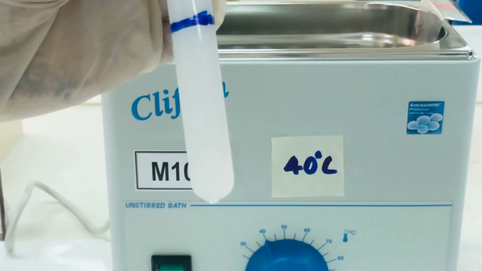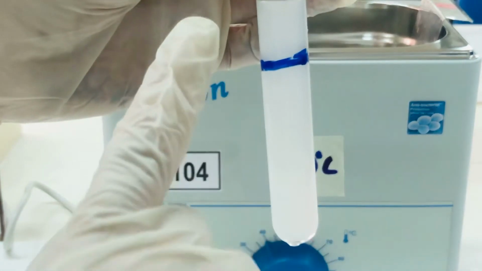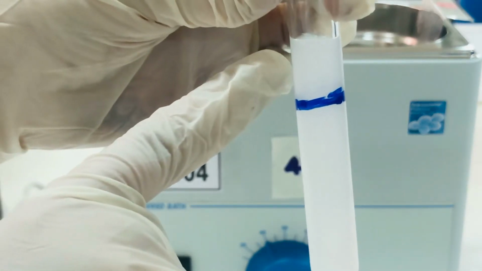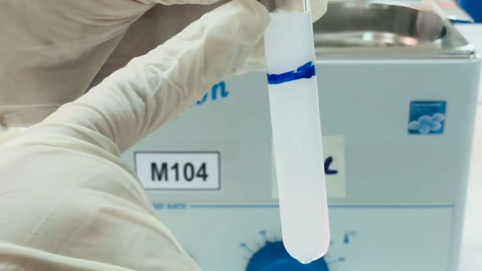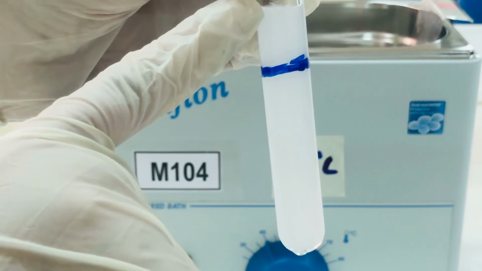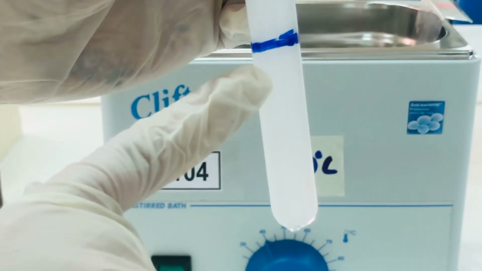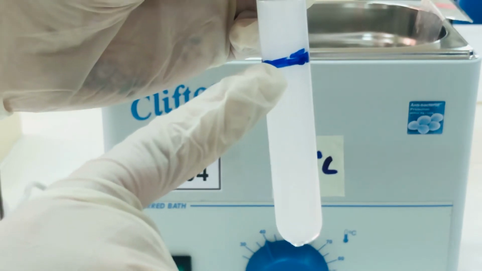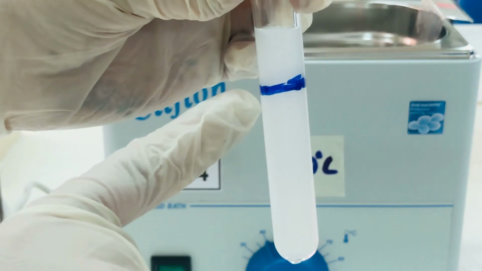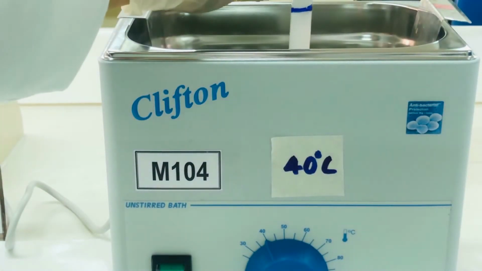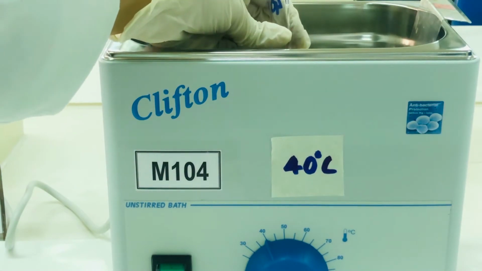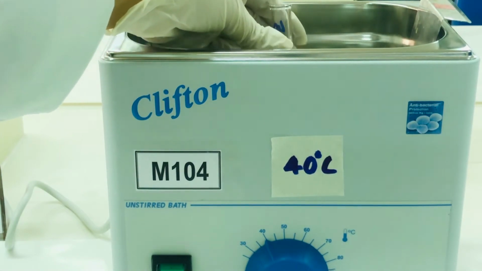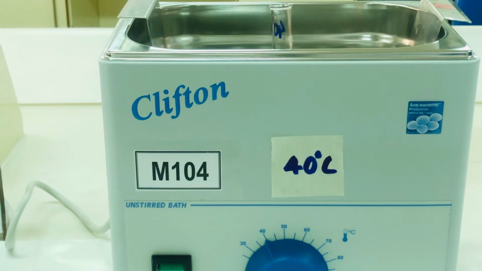What we have to note down is when the curdling of milk will take place, the solids will start settling down, and when it reaches this mark, we have to record the time taken. We will replace the mixed sample back in the water bath.